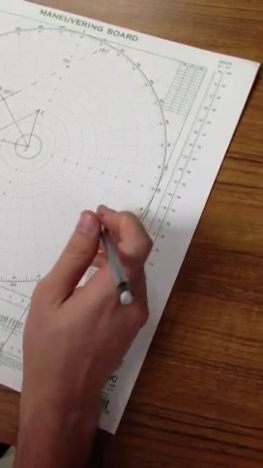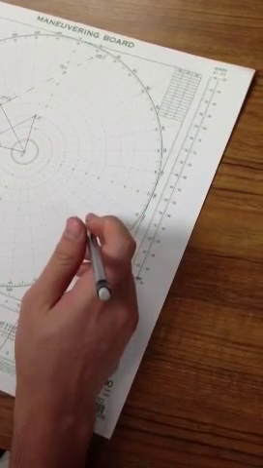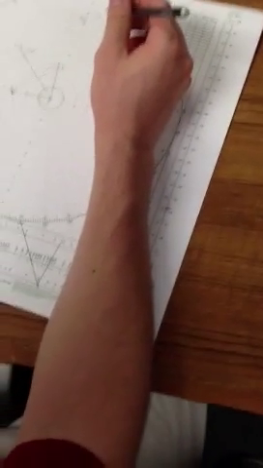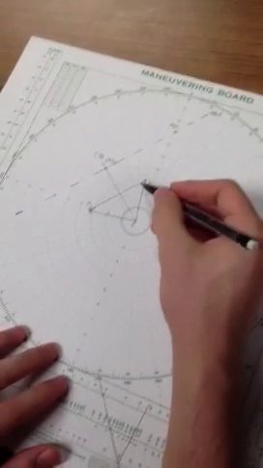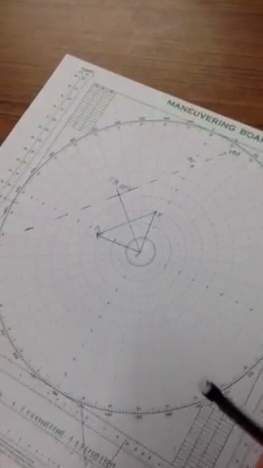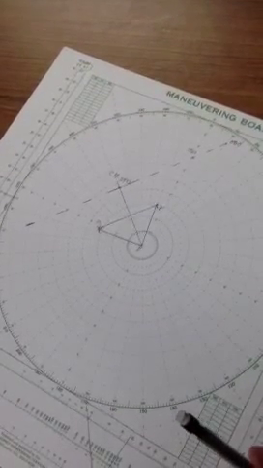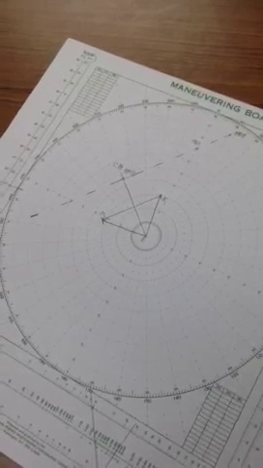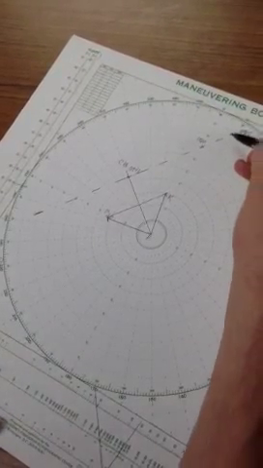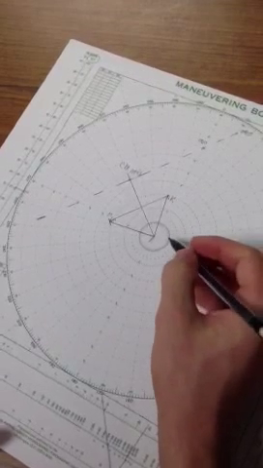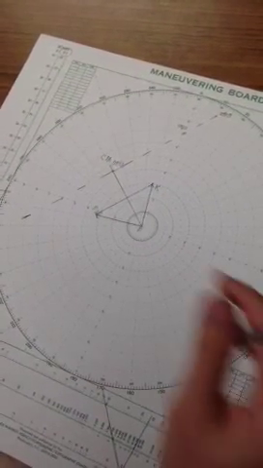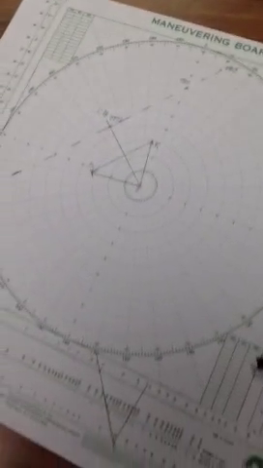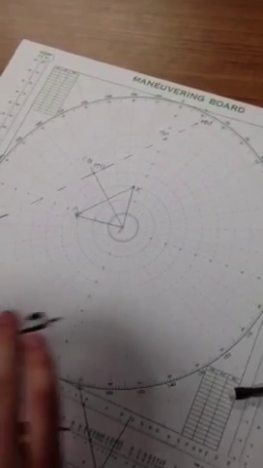And it says, will he pass astern or ahead of you? That seems to be, this is our bearing. He's going to pass off of our port bow, so he will pass ahead of us because he's basically just cutting right in front of us. Does that make sense?